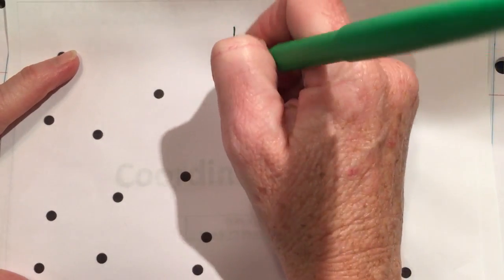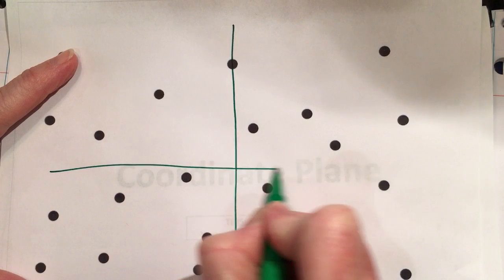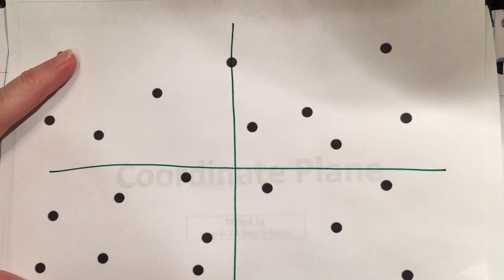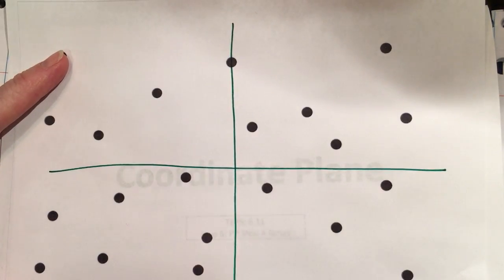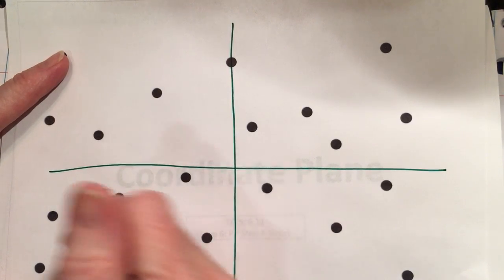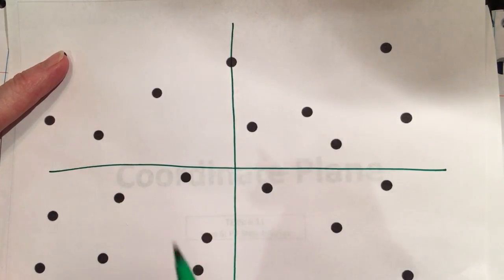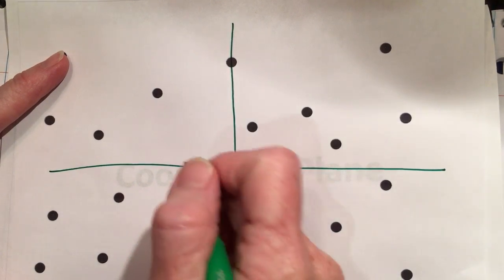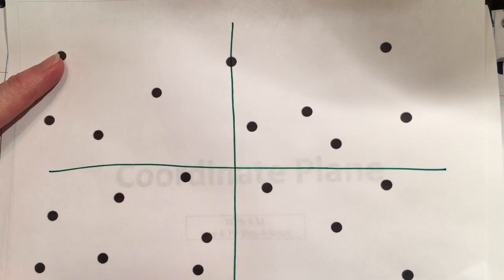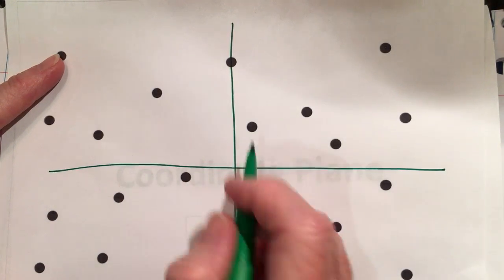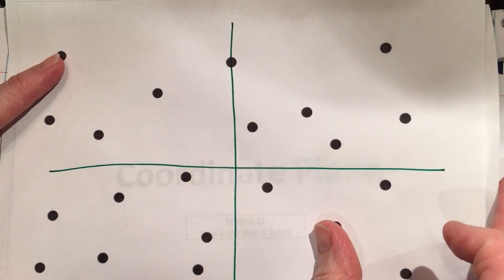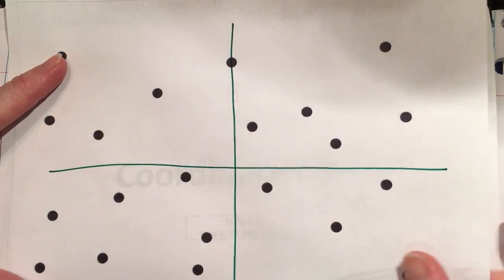Well, if I took my pen and I drew two lines like this, then I have an easier way of identifying points. So maybe you chose this point right here. Then you could say it's in the lower left corner, but it's the highest point closest to where the lines intersect. So it gives you more tools to locate the different points. And that's really all the coordinate plane is. It's a tool that helps us locate points.